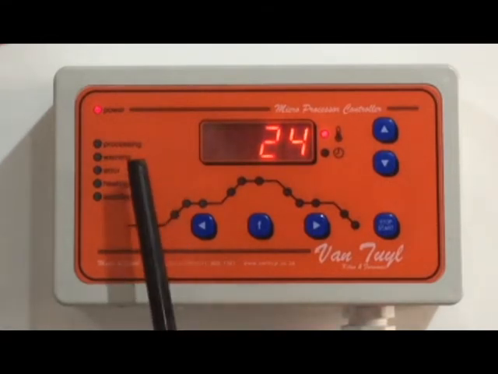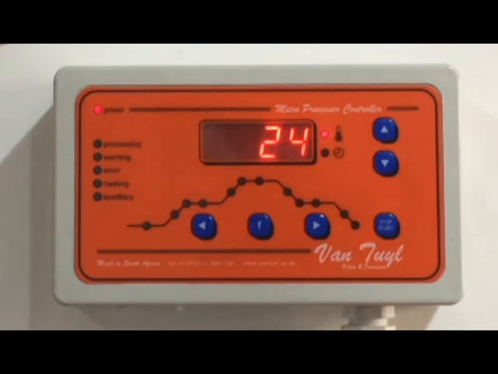Our second one is our warning lamp, indicating something may be misaligned with your program, but is not critical to running the particular program, and the program will continue.